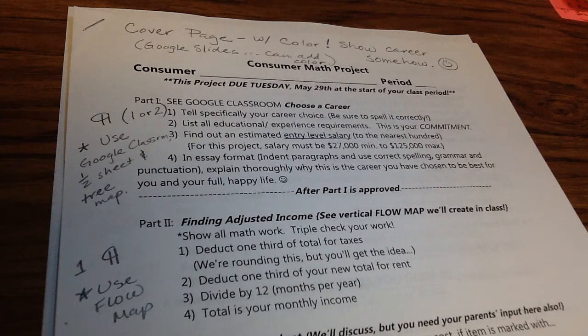Hi there, this is an overview for your consumer math project and also information about part 5, the writing of checks and keeping a check ledger. They also call that a register.